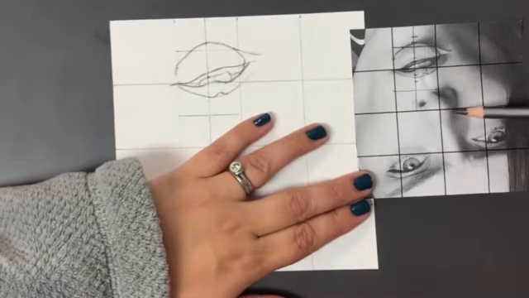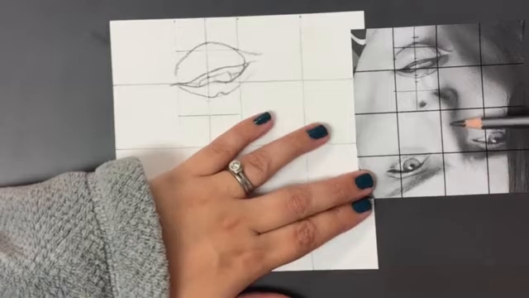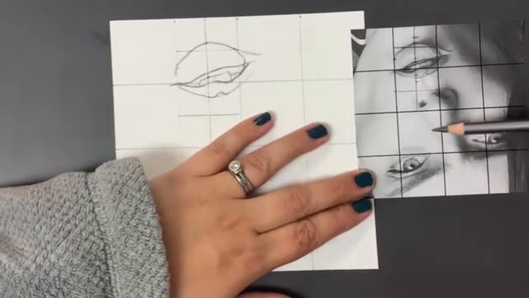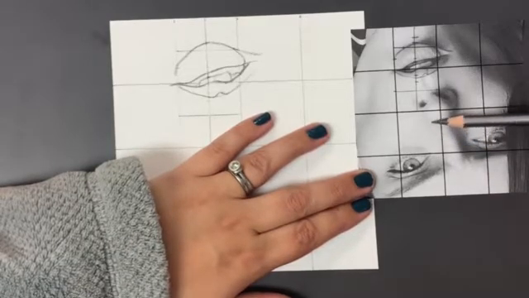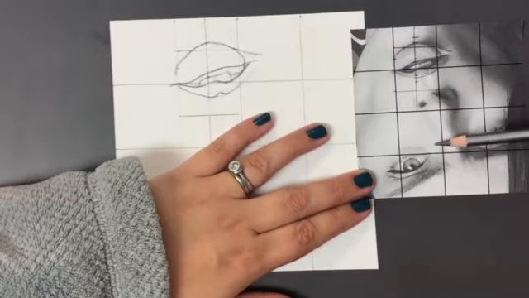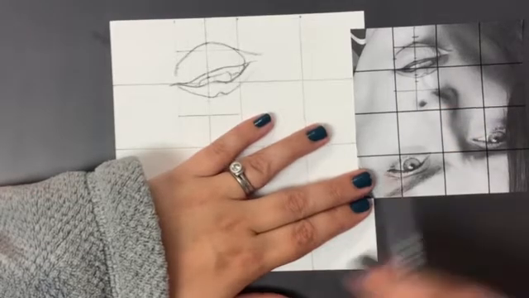Also, when you do the nose, people have a tendency to draw two lines. They draw one over here and then one over here. You may see a little bit of a shadow, but you're not going to see too much of a shadow on there.